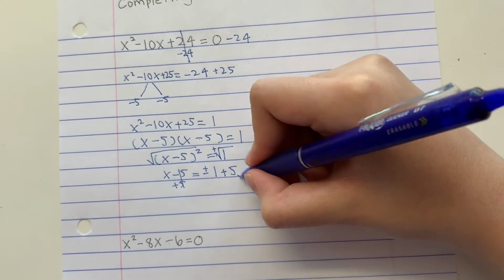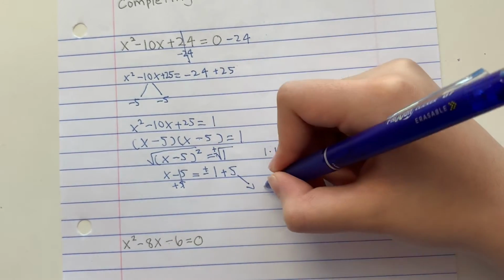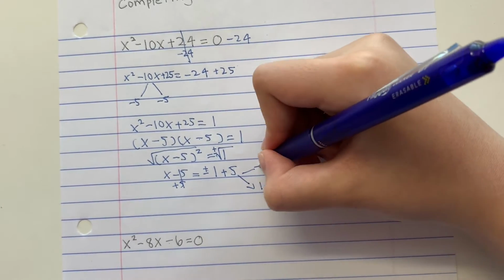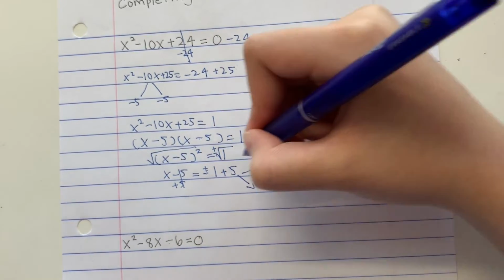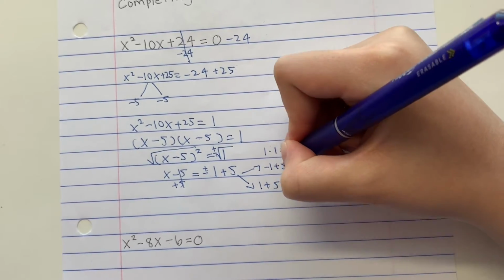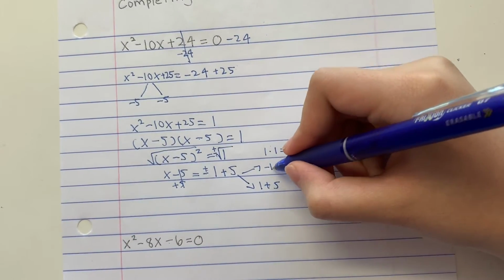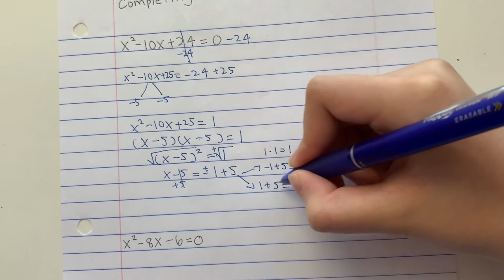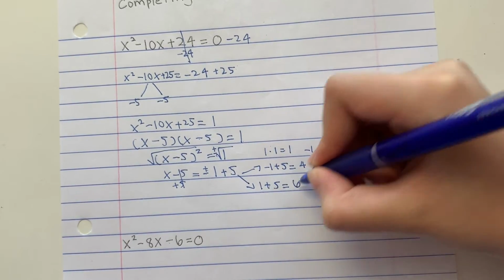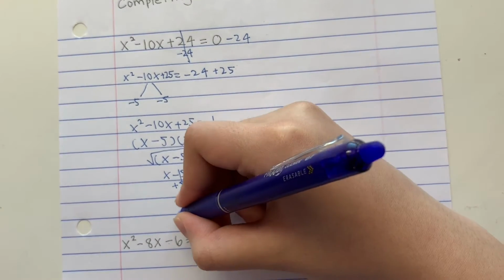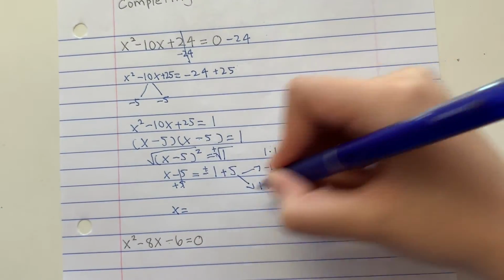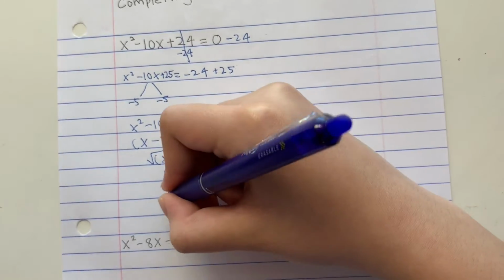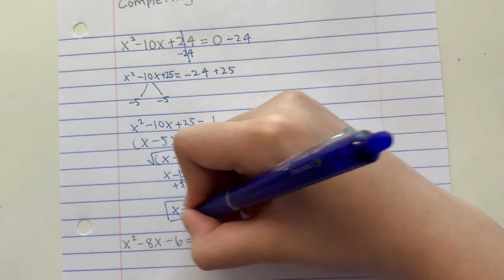So this either could be positive 1 plus 5, or it could be negative 1 plus 5. So negative 1 plus 5 is 4, and then 1 plus 5 is 6. So our answers would be x equals to 4, and then x equals to 6. So these would be our answers.